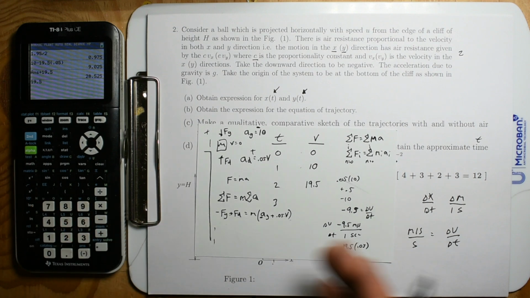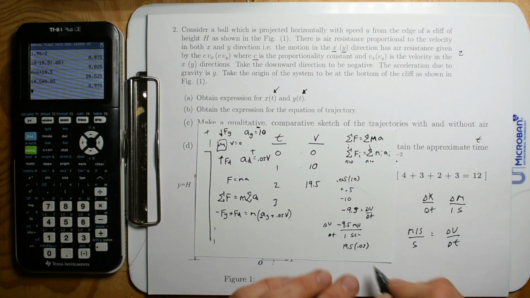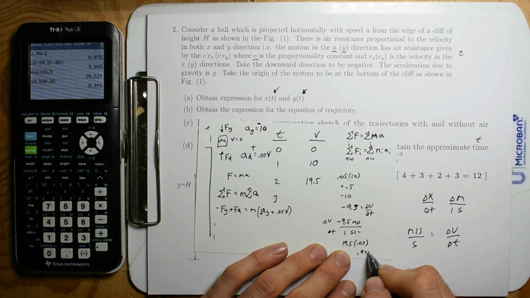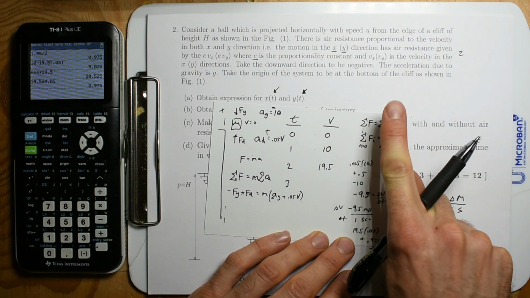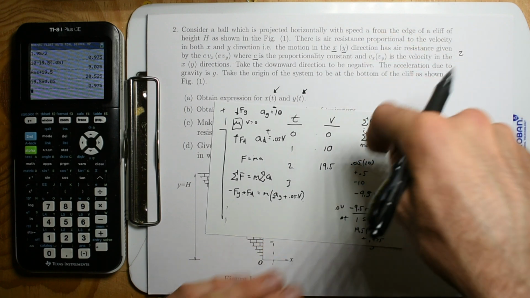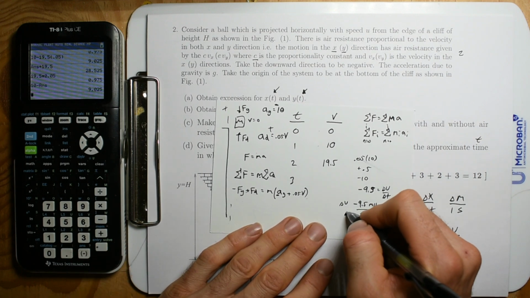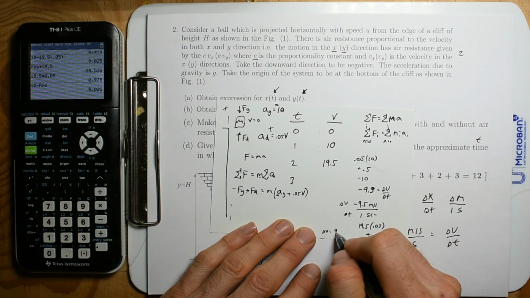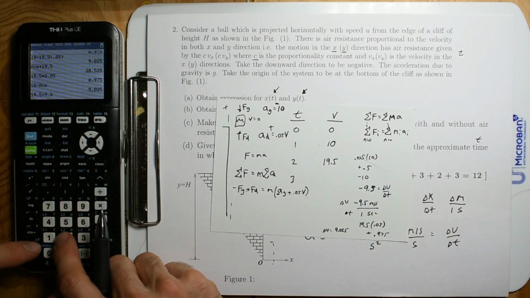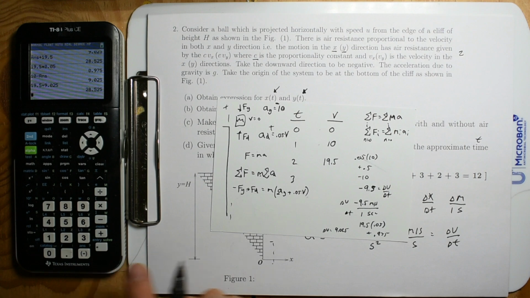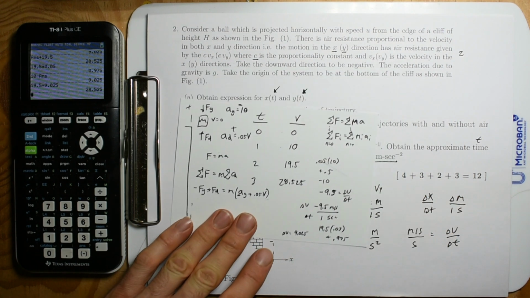So we have 19.5 times 0.05. That's going to be 0.975. So this is going to be the acceleration due to drag. We have gravity as 10, so we have 10 minus that. And now our change in velocity is only going to be 9.025. So we're going to go 19.5 plus 9.025. And let's compare it to no drag.